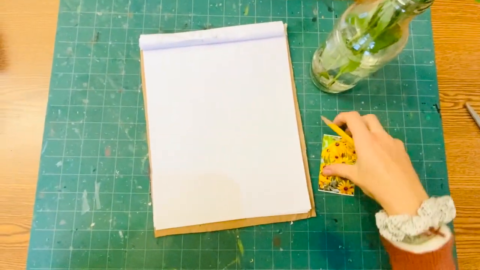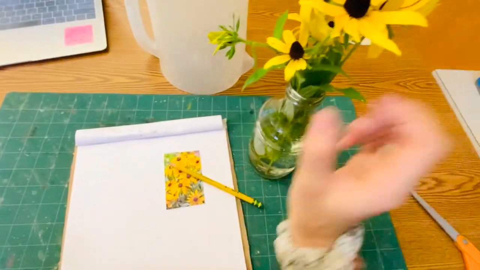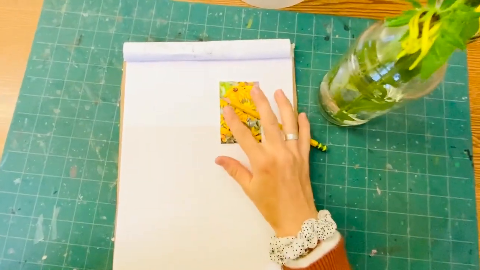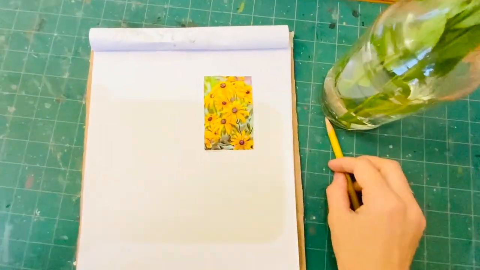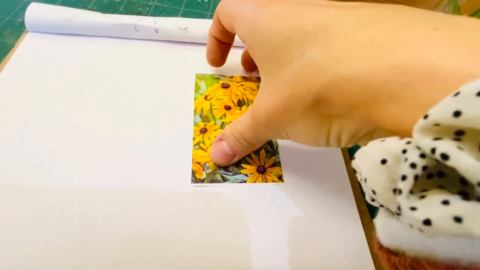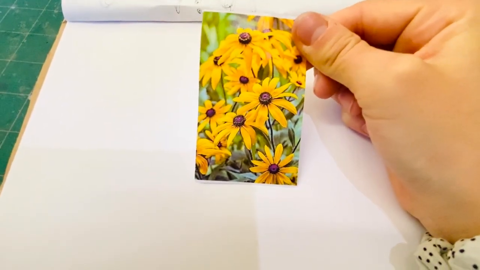Now, I printed out a reference photo of Black-Eyed Susans because I believe that it is best to draw from real life, but it's also really nice to have a reference photo. And whenever we look at this reference photo, I want us to look at the shape, the color, the line, and the contrast of these Black-Eyed Susans.